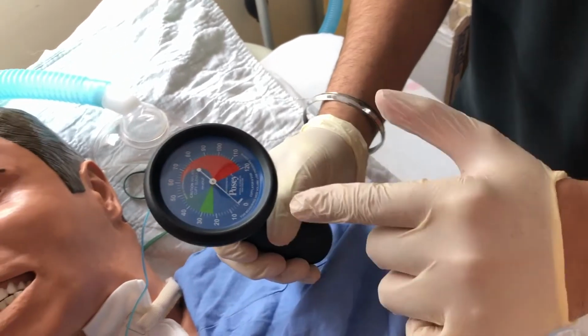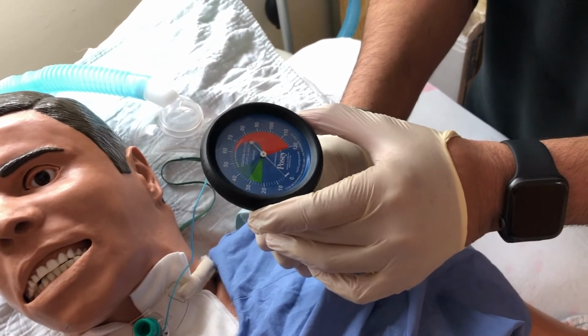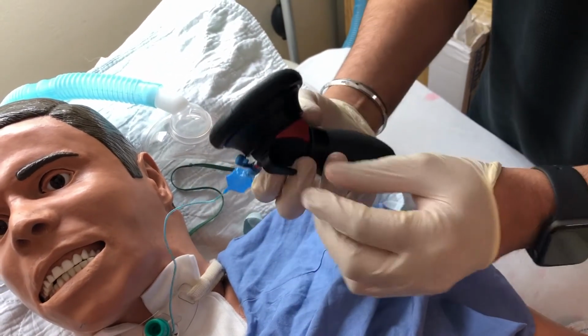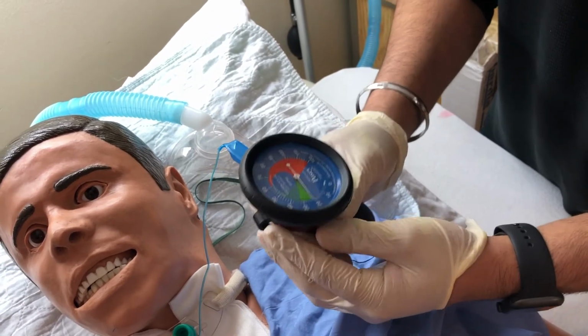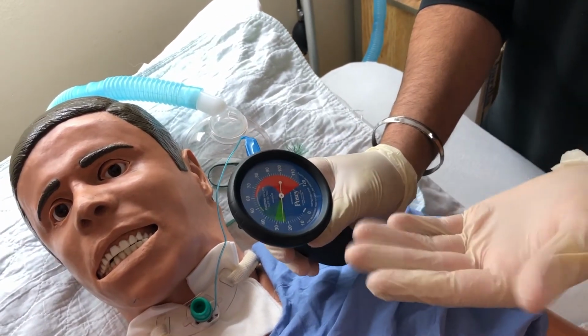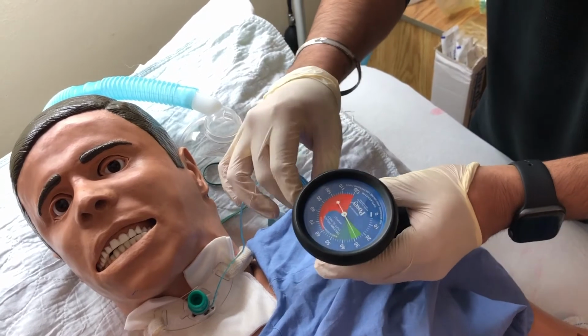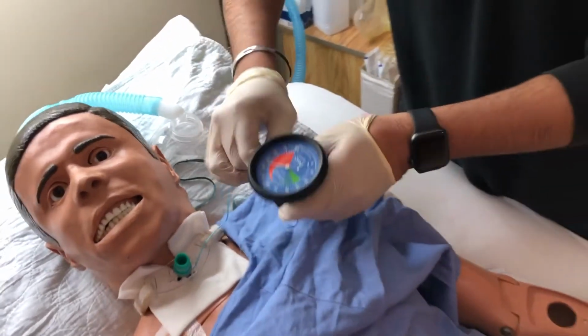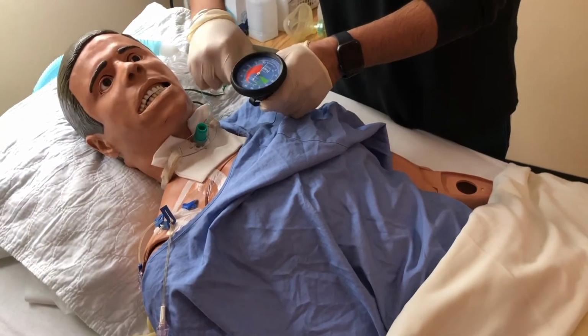So we see that it's less than the 20 to 30, so we can increase it, or that was too much. So there we go, it's between the 20 to 30 mark there. So we can close this. And our pump is beeping.